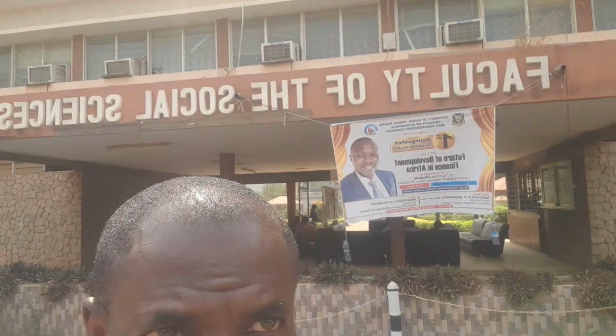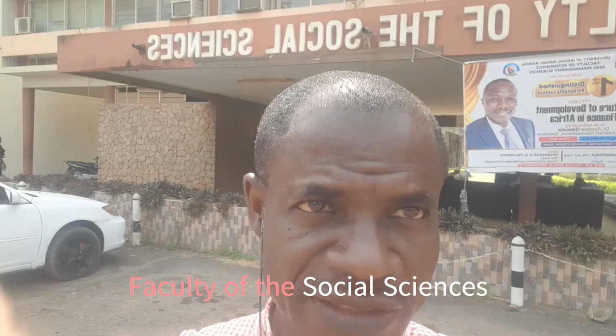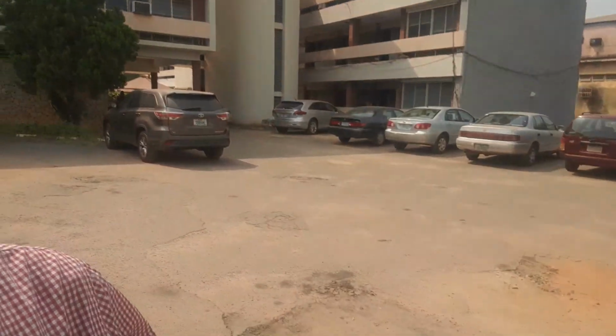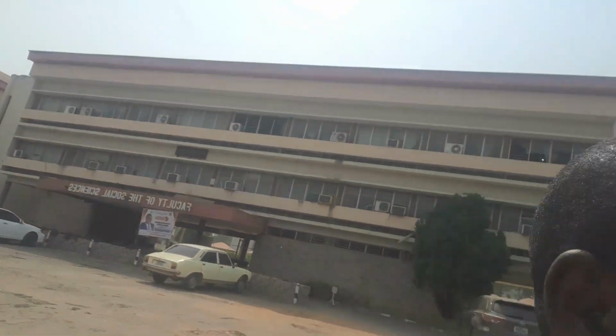Now I'm at the Faculty of the Social Sciences. That's the faculty that houses my department. Within this faculty, about 5 other departments are also housed in this building. There are extensions of the building to the left wing and the other wings. So most of the activities that I have to do have to be within that faculty. Right now I'm walking away from the faculty towards another area.